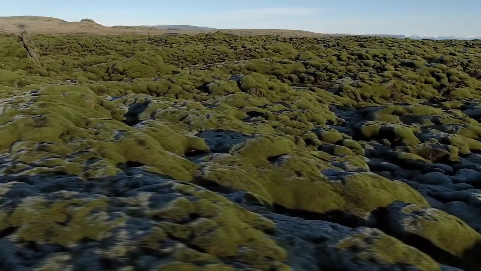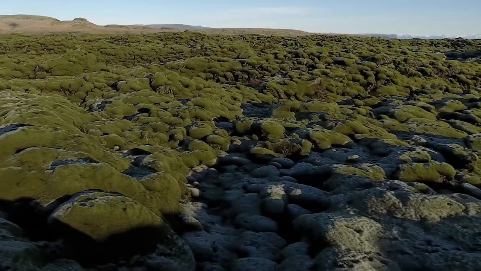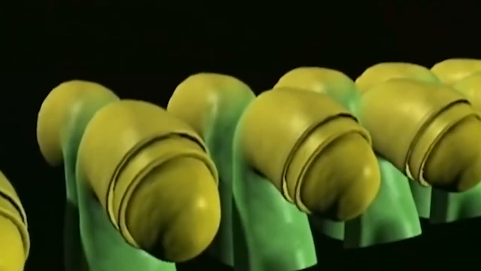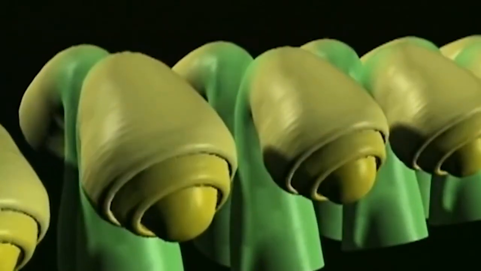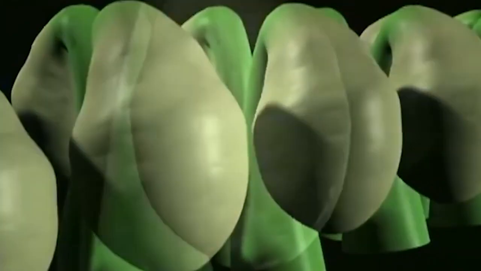Mosses release spores, reproductive corpuscles, onto moist soil, which will allow them to reproduce, either asexually or sexually, on an alternating basis. Sexual reproduction is important in the history of evolution because it requires the meeting and fusion of two sex cells that need a liquid medium to move and join. Each ovum is attached to the top of the stem, while the spermatozoa are released into the water and move until they reach it and fertilize it.